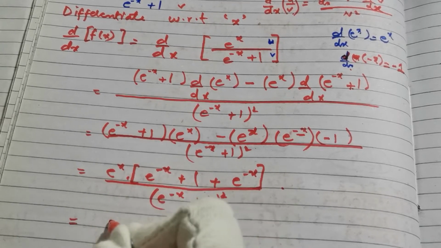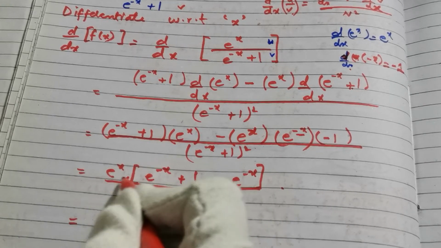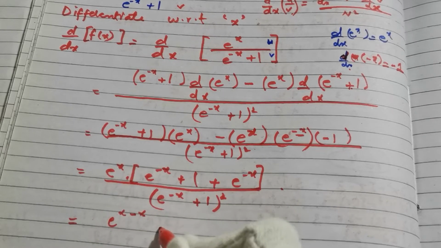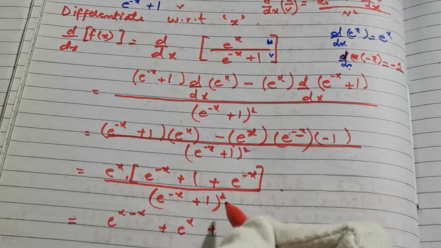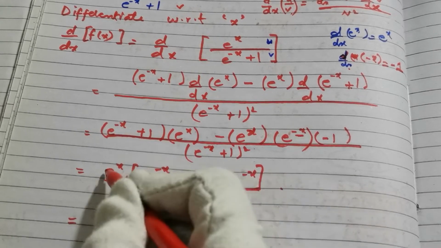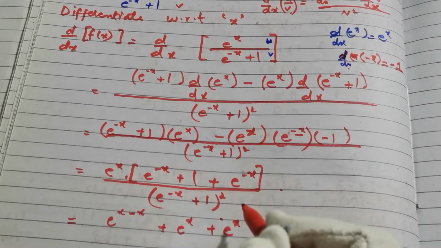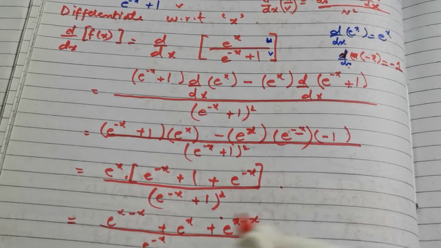Now we will multiply e to the power x. Base is same, so powers will be added: plus e to the power x into 1, e to the power x, plus e to the power x, base is same, powers will be added, whole divided by e to the power minus x plus 1 whole square.